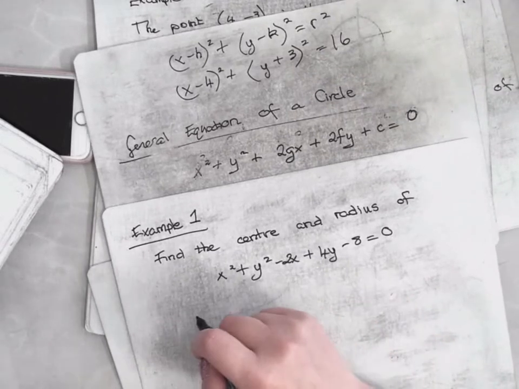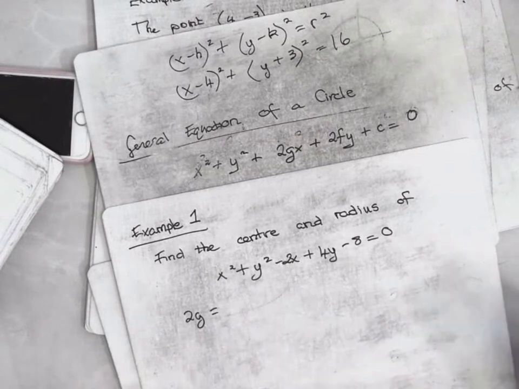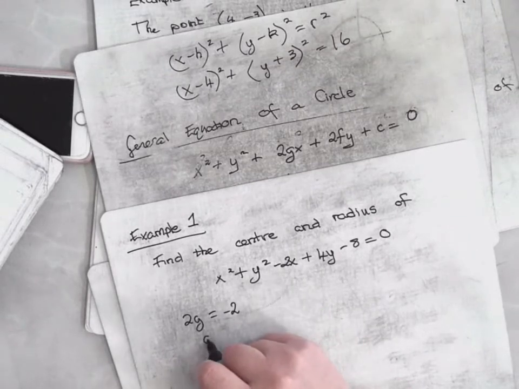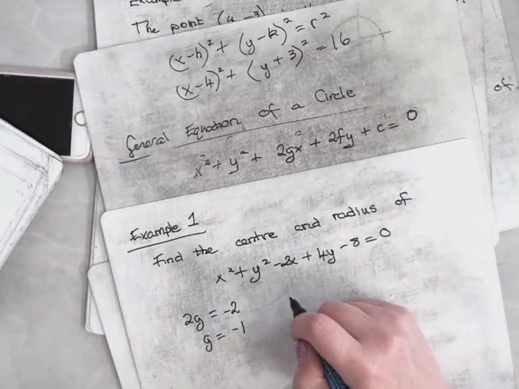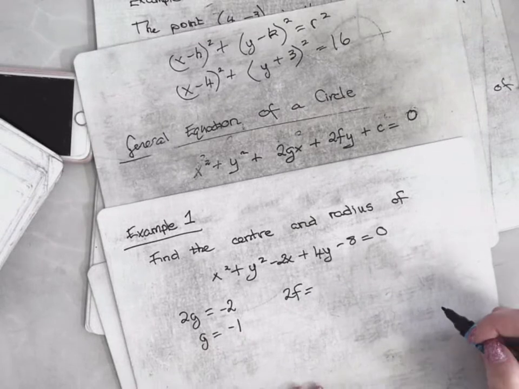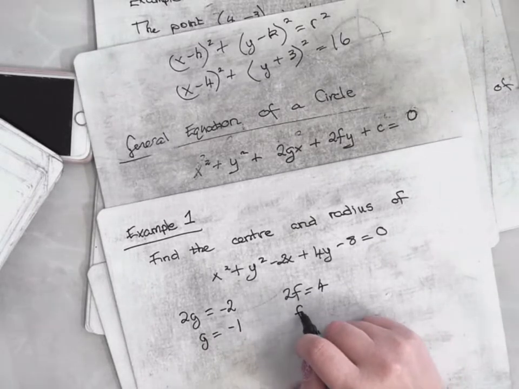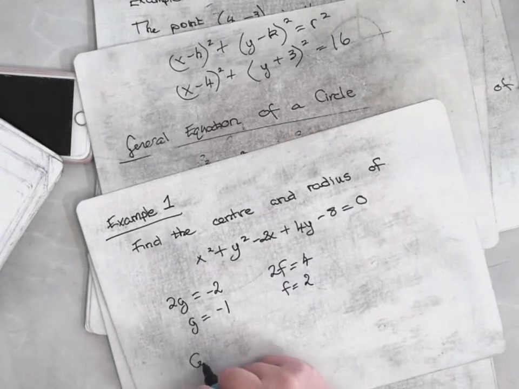So we call the number in front of x 2g. So the number in front of x is 2g. So what's 2g equal to, please? The number in front of x? Minus 2. So what does g equal to? Minus 1. We call the number in front of y 2f. So 2f is equal to what? 4. So what's f equal to? 2.